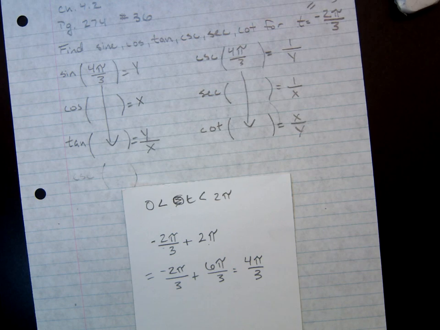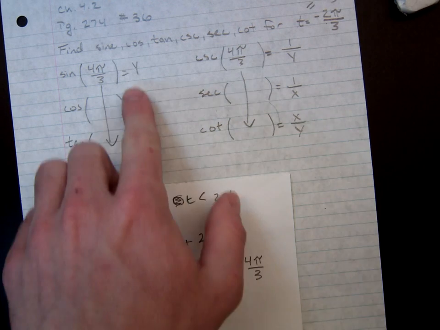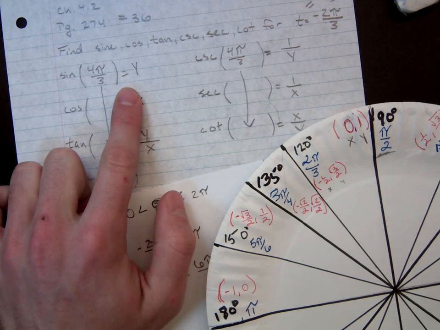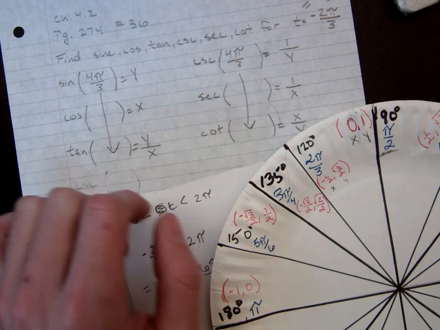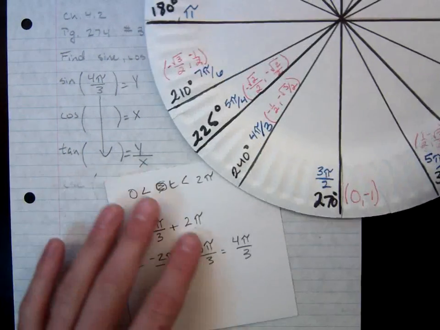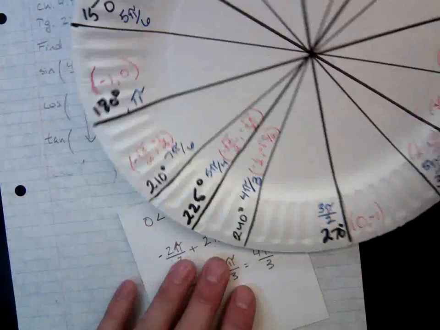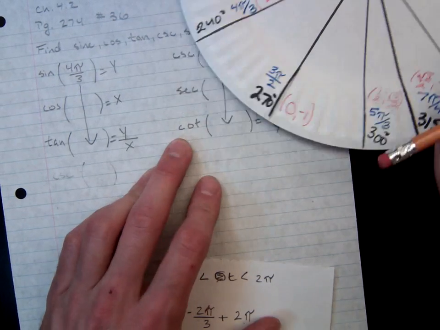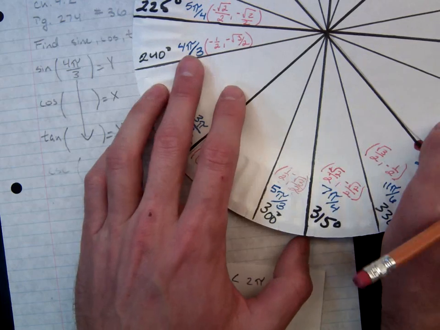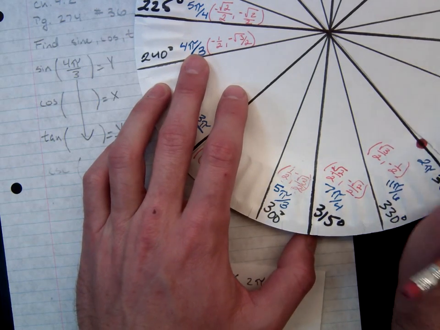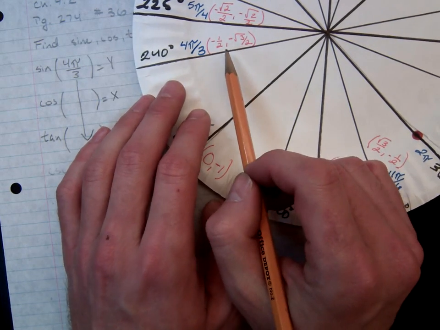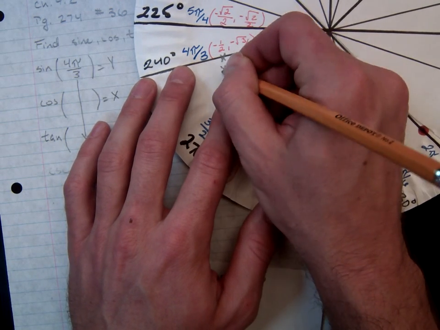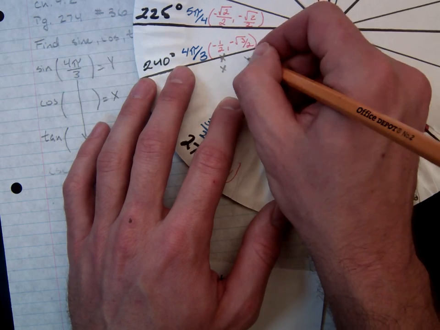Now going through to find the values here, if you notice, I already labeled it with the trig values that I know it has for the unit circle. So we're going to stick with those. And again, if you are looking more for how to derive those, look at number 23. I went through it in pretty extreme detail. So I look here on my plate, and I see that 4 pi over 3 is negative 1/2 for my x, and negative square root of 3 over 2 for my y.